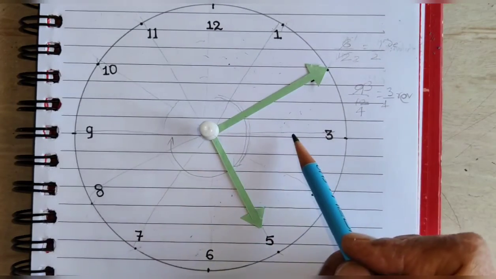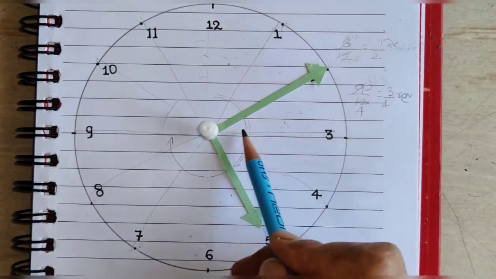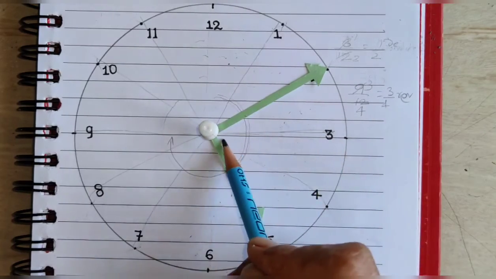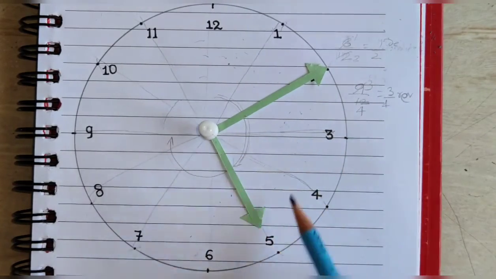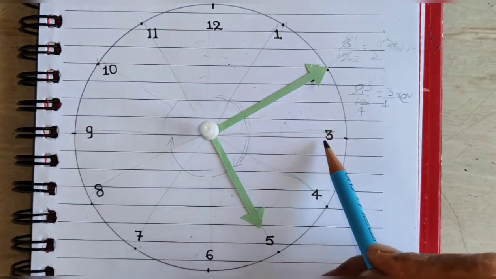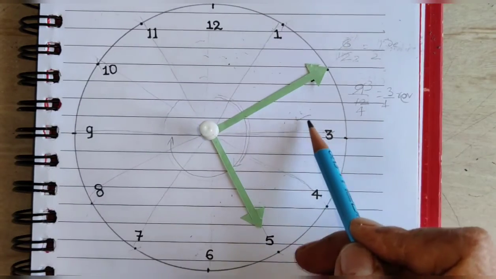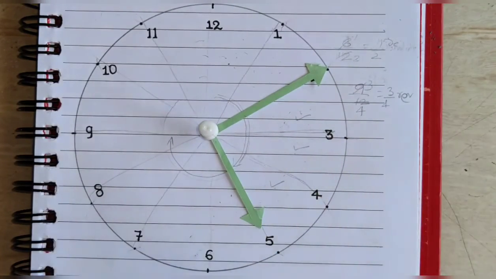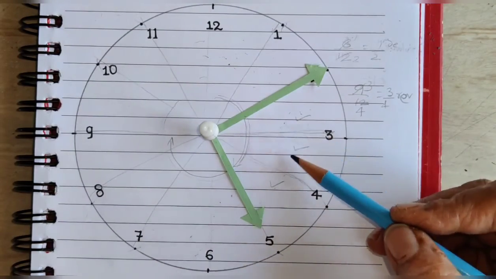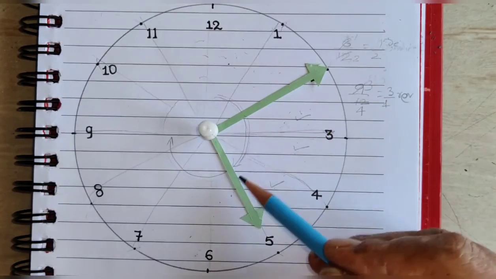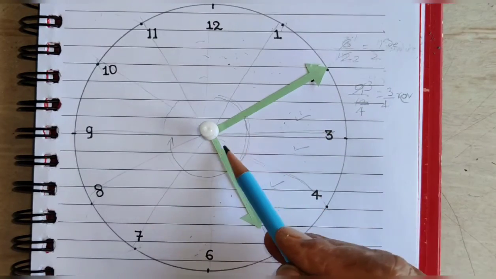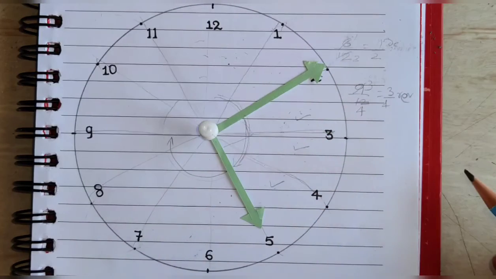Always remember, when 3 parts are covered, you try to divide your clock into equal parts according to the numbers given. And when 1, 2, 3 parts are being taken, or you can say 3 parts are covered by the given angle, then definitely it is forming 90 degree angle in that.